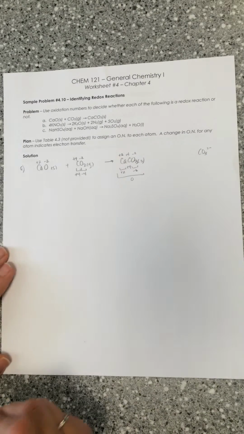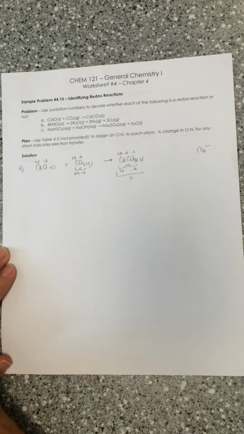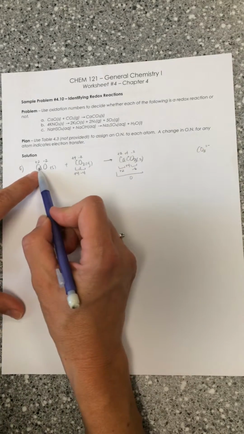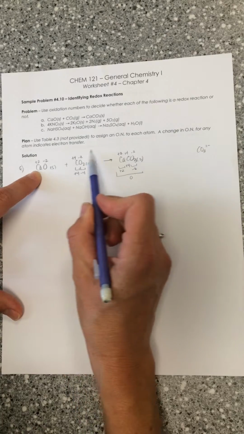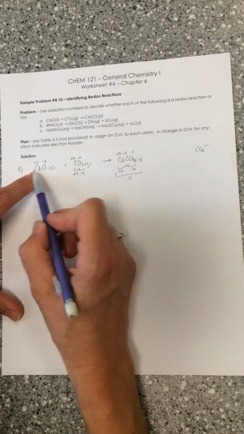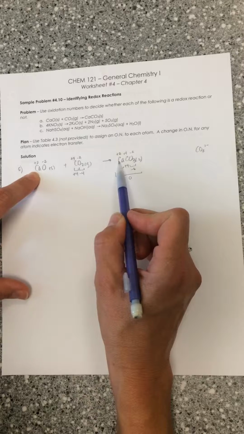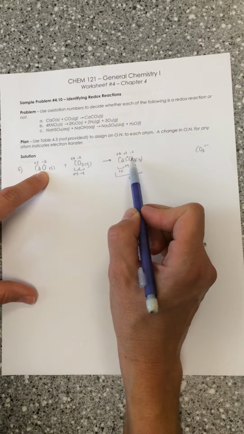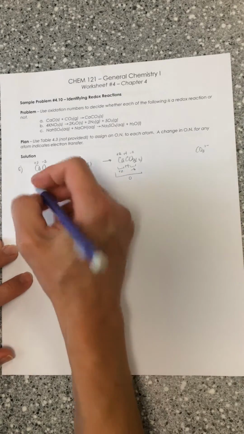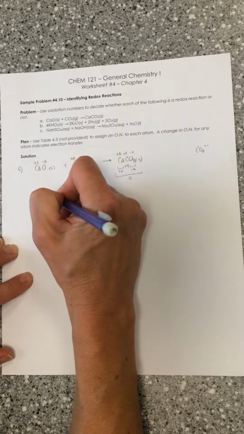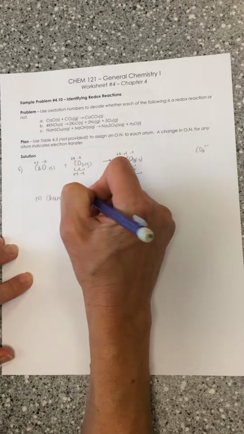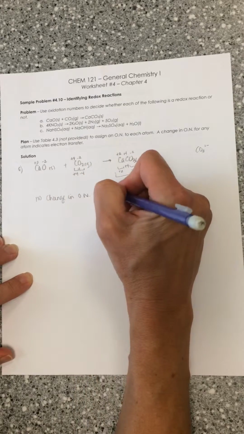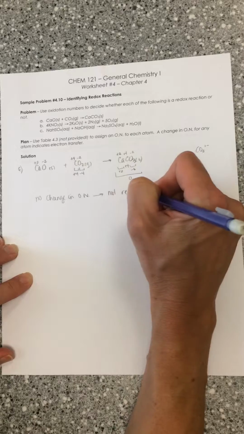Okay, so what we do to determine if a redox reaction happened, and I'm not going to mark this up very heavily by drawing lines, but what you need to do is mentally look at the change in oxidation number, if there is one, between elements. Calcium +2, +2, no change. Oxygen -2, -2, -2, no change. Carbon +4, +4. So there's no change in oxidation number for any species, which means this is not a redox reaction.